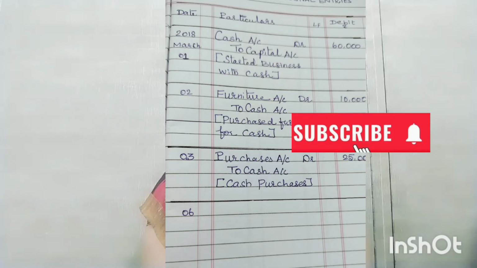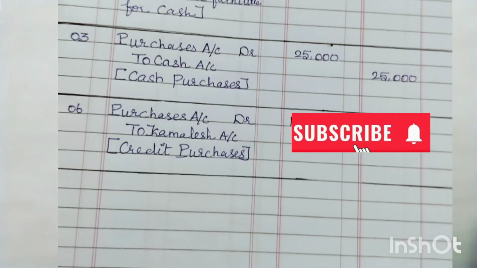Come to the particular column. What do we have to write? What account will be debited? Purchases account will be debited. So we have to enter purchases account debtor in the particular column, on the first line. What is the amount we have to mention in the debit column? We have to mention rupees 15,000. So we recorded 15,000 in the debit column.